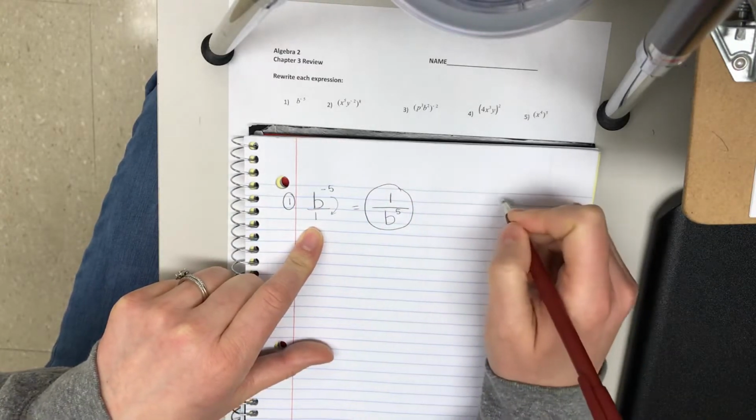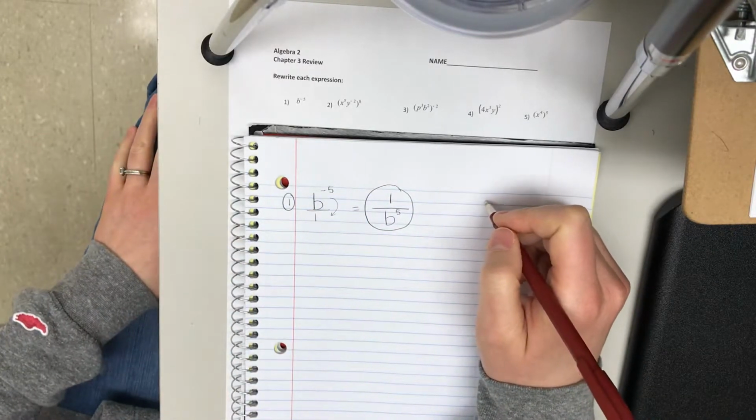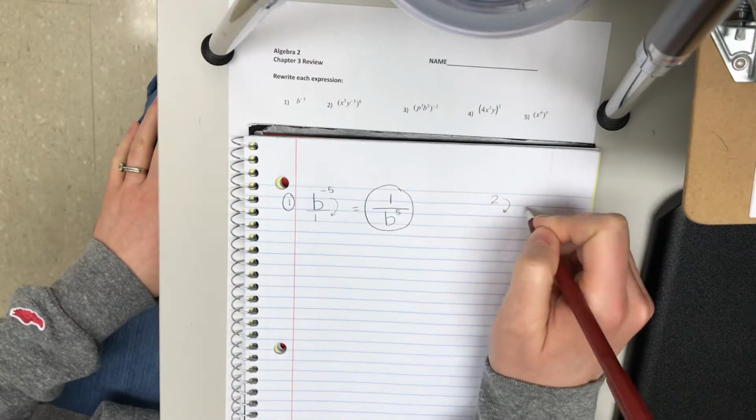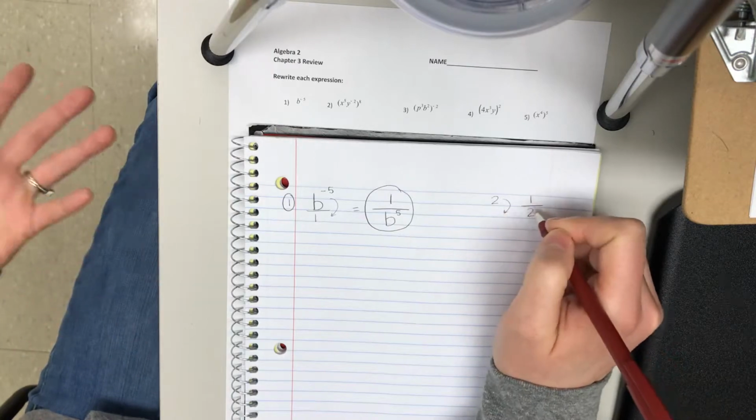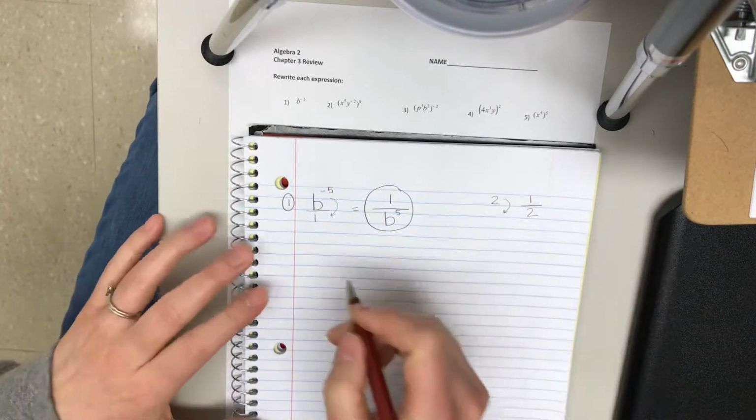Okay? Just like if you had a 2 and you had to move it down and you put a 2 on the bottom, you need a placeholder of 1. It can't just be like a fraction bar with 2 on the bottom.